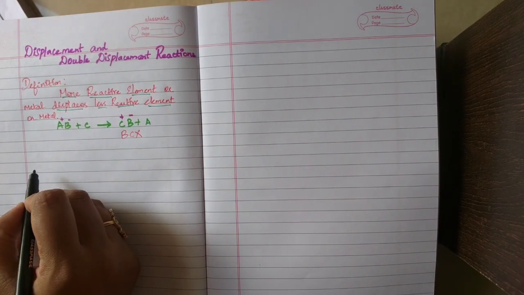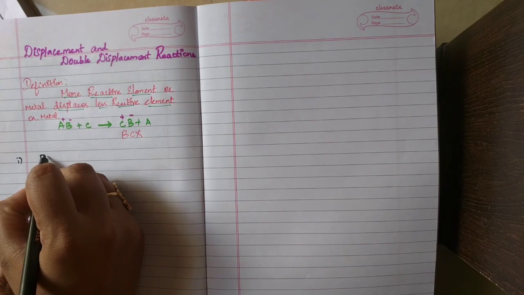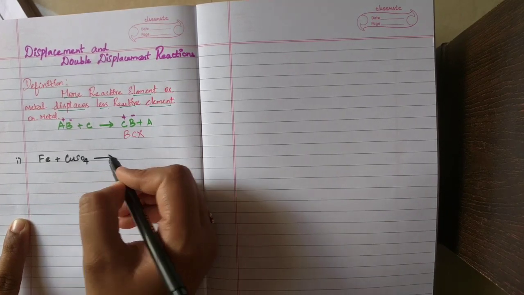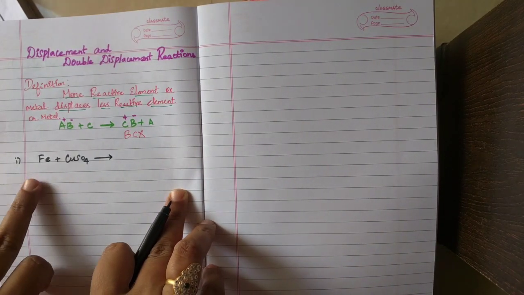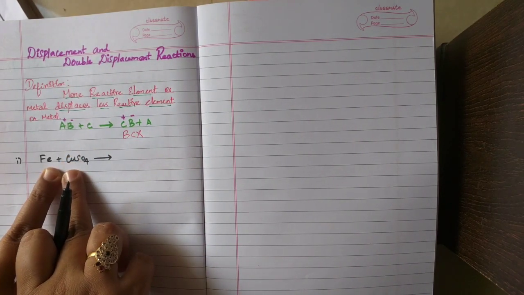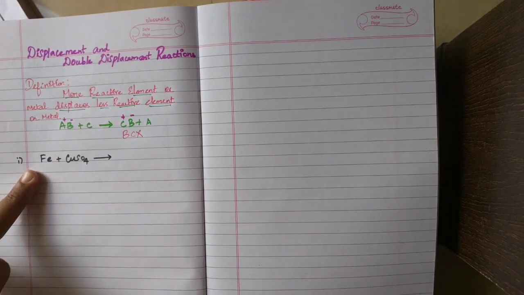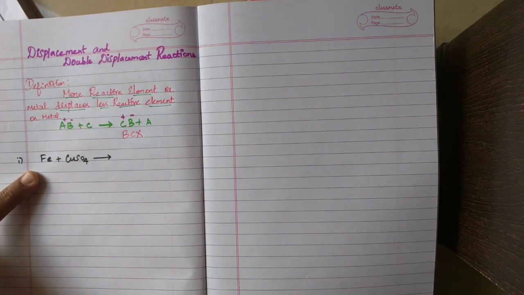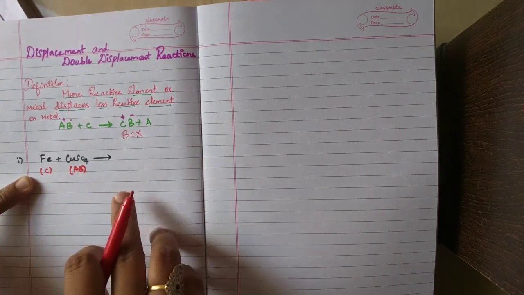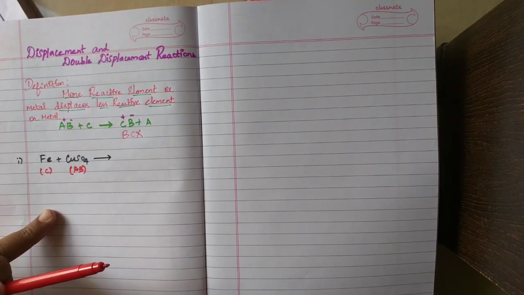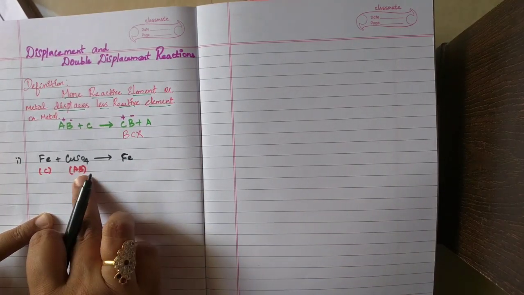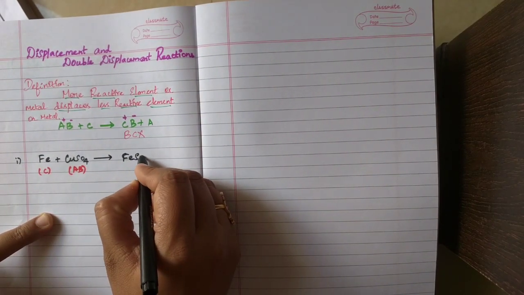See, first example. Iron nail reacts, or is dipped, in copper sulfate solution. What happens here is that this C is going to react with SO4. See, students, this is C. With the example I am comparing: this is C, this is AB compound. Then what is the product? CB. Here which is C? This is C, right? So Fe. And which is B? SO4. So FeSO4, and A is separated, Cu.